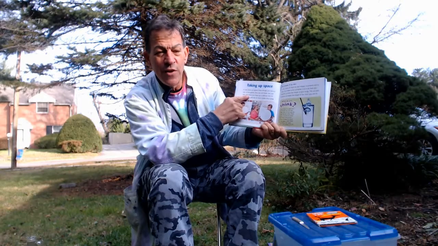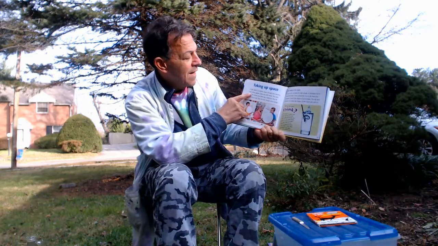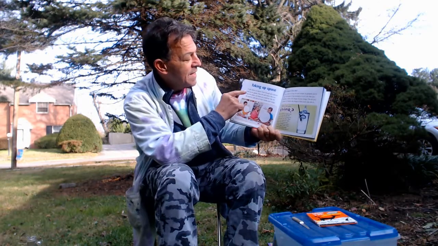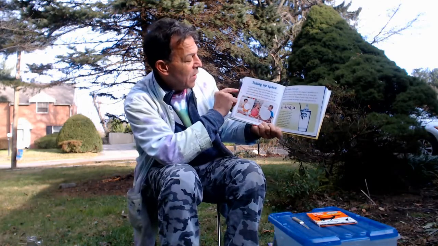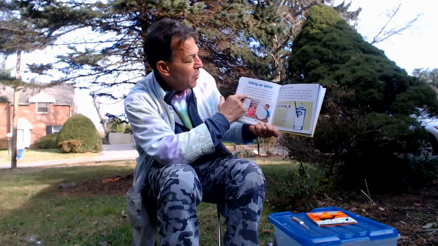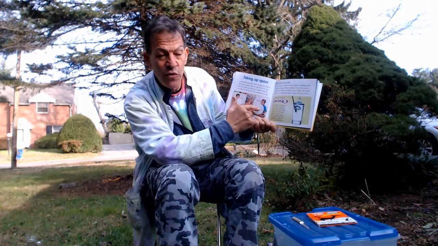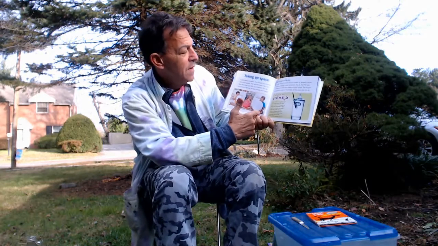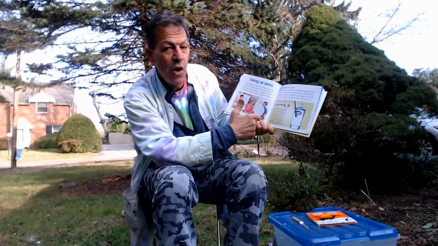This page is titled Taking Up Space. A gas takes up space. Even though you cannot see some gases, they are still there. You can see this when you blow up a balloon. You fill the balloon with the air from inside your lungs. It's called CO2. You see these balloons? No shape of its own.